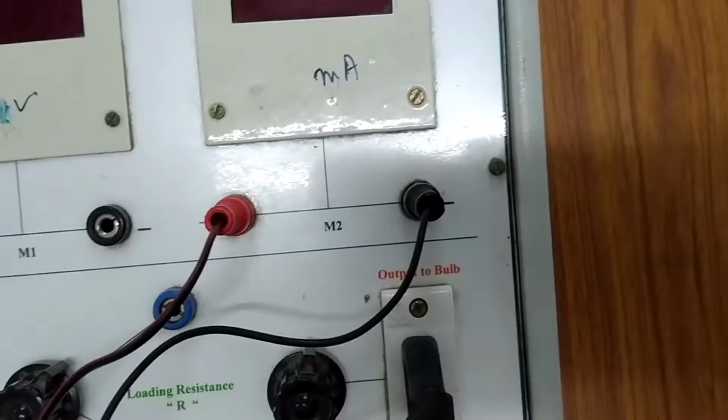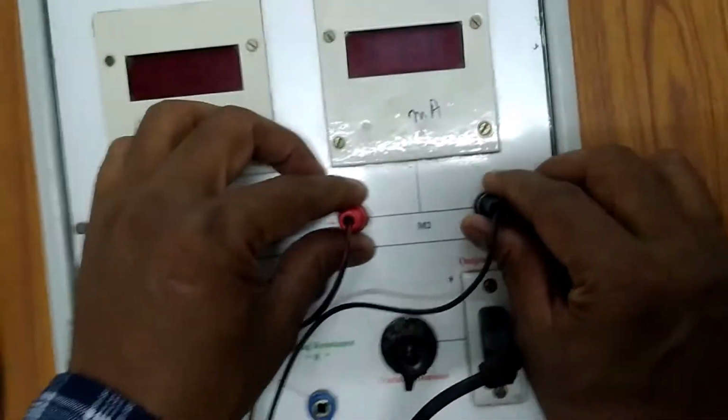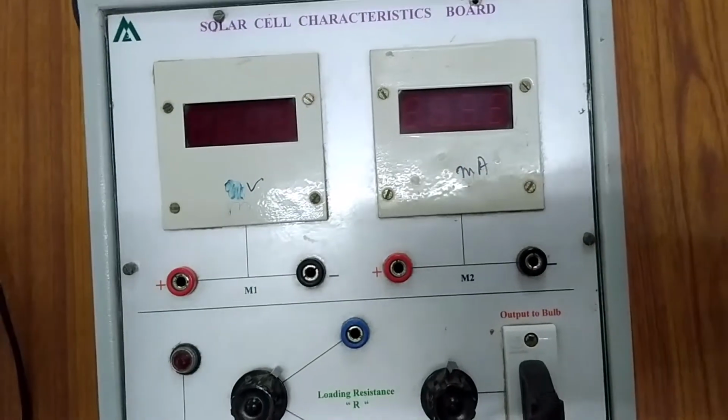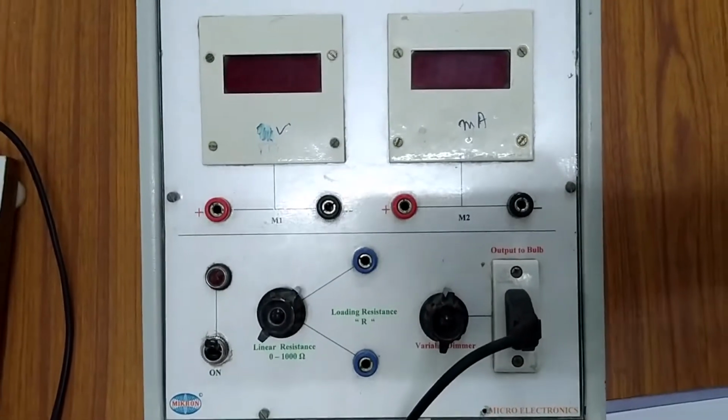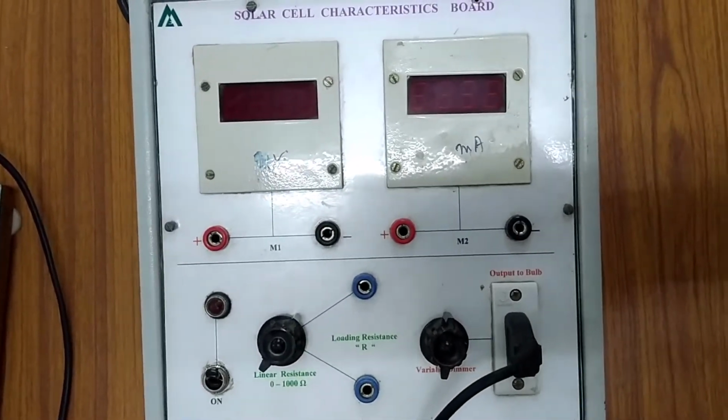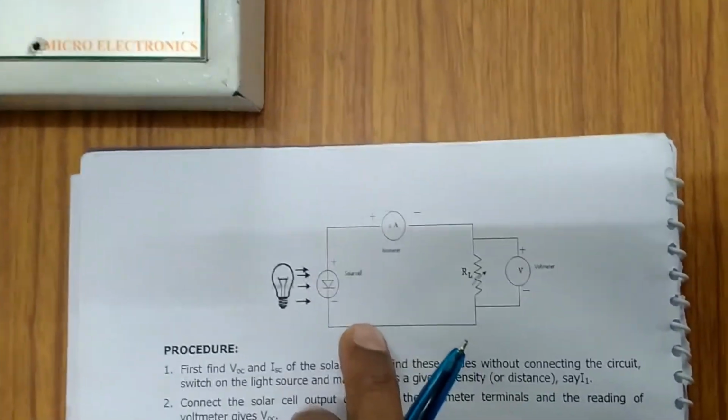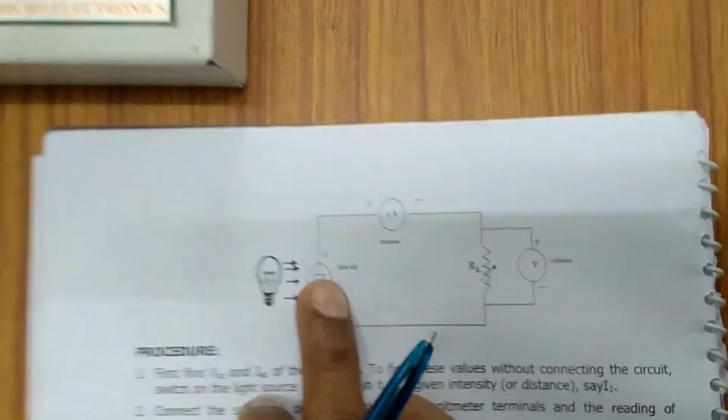Now come to here, how to connect the circuit. I switched off the power. Now I start connecting as per the circuit given here. If you see the circuit diagram here, the light is coming and falling on it.